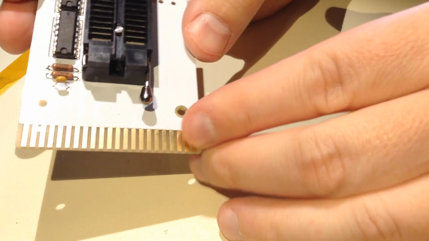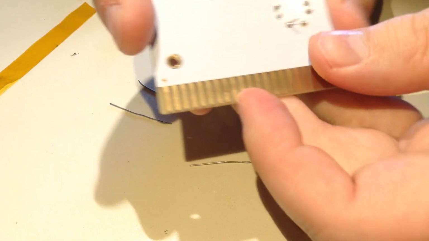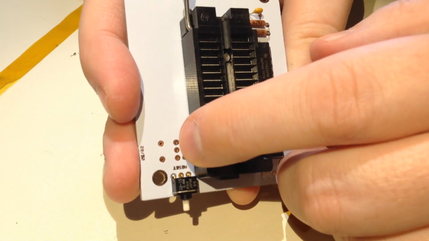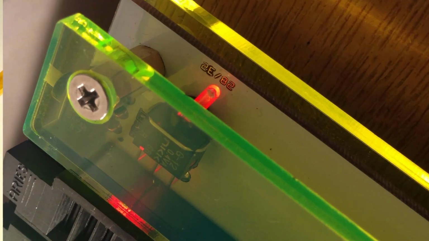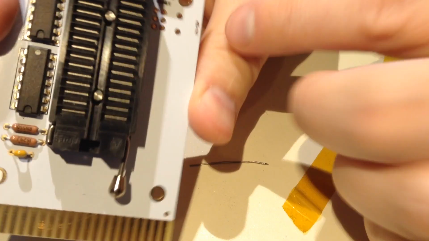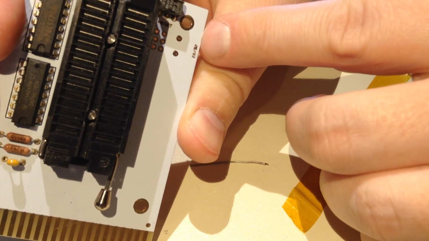Gold plated here. I'm missing that switch, so I will order it. It's a switch to switch between 28 pin and 32 pin.